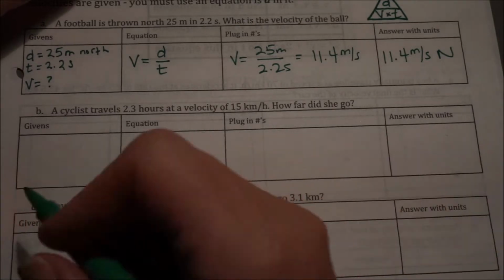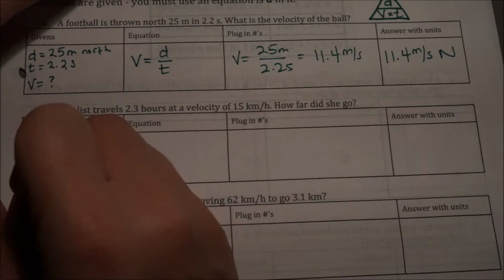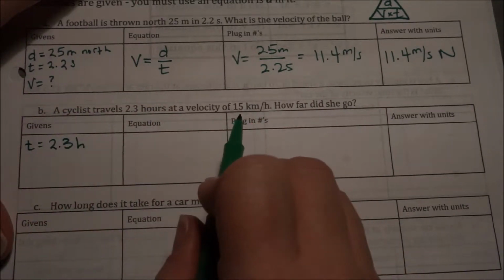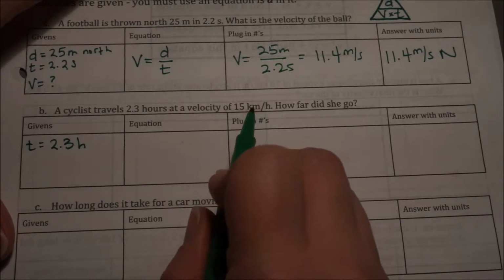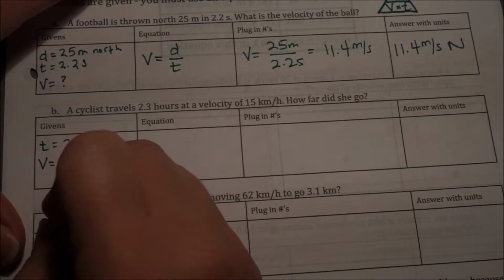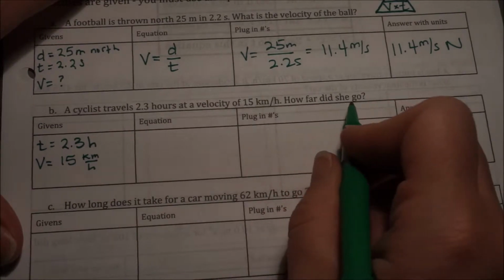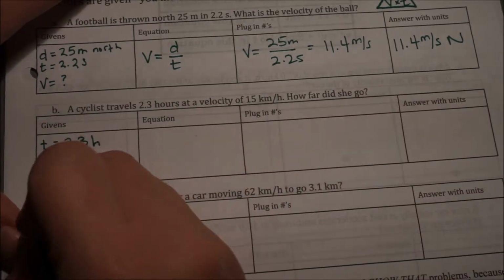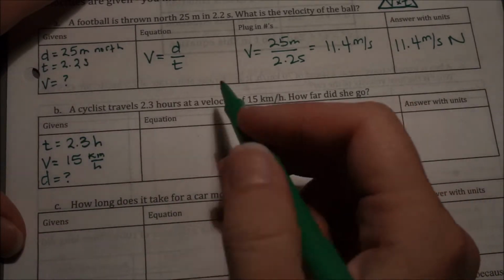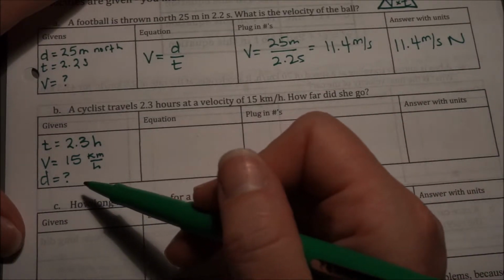In our next question, we have a cyclist who travels 2.3 hours at a velocity of 15 kilometers per hour. So it tells us that's velocity, but you can also tell by the unit. How far did she go? How far? That question is asking for distance. So again, we're going to use our equation that has v's, d's, and t's in it, but we just need to rearrange it a little bit.